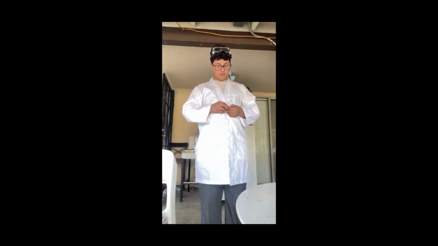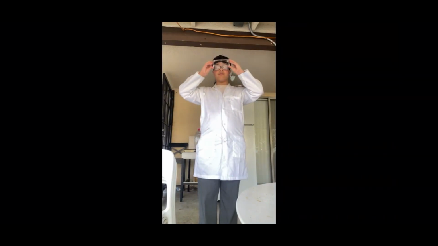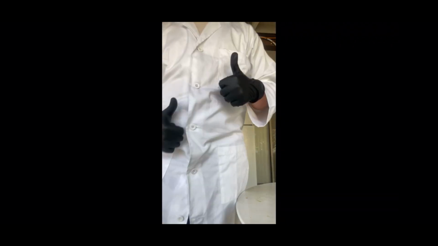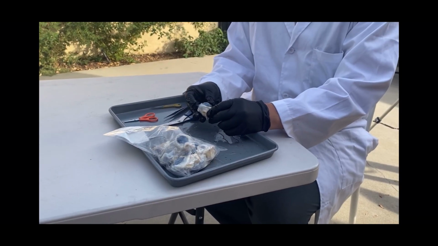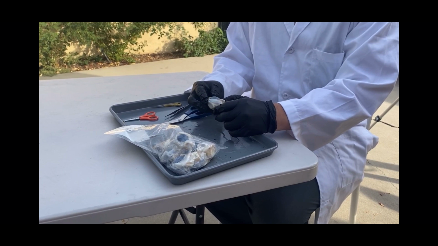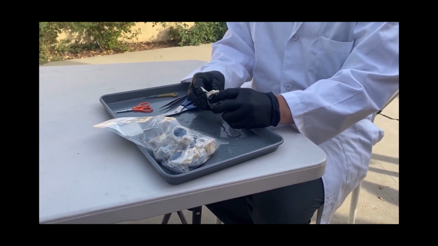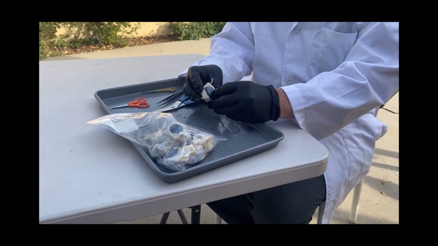As we begin this cow eye dissection, we're going to make sure that we are suited up for the job. So we're going to wear a lab coat, some safety goggles, and some gloves as well, because we want to make sure that we are good to go for this lab. As we start, we'll notice the exterior structures of the eye, which consist of the cornea, right there in the middle, and the adipose tissue that's around.